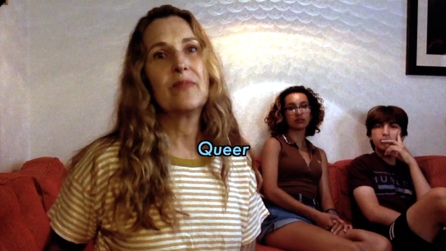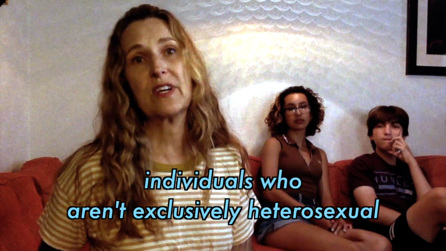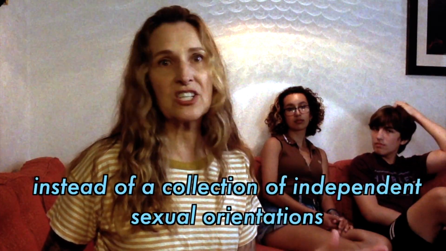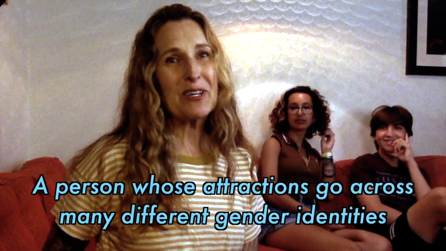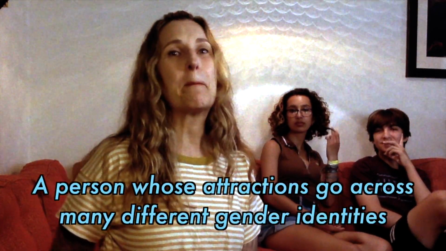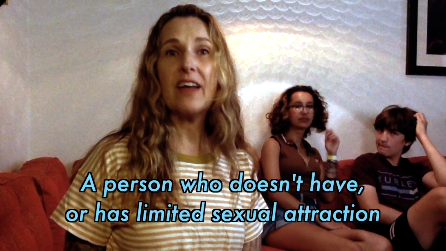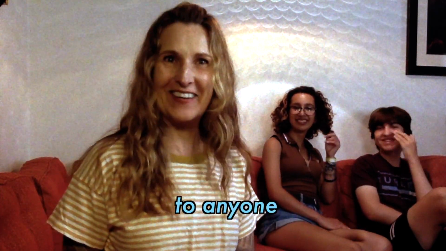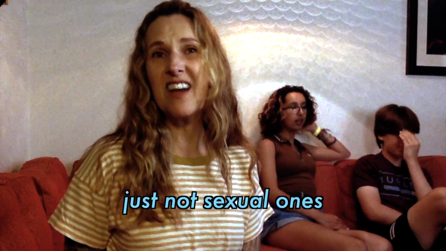Queer. An umbrella term that describes individuals who aren't exclusively heterosexual. Queer folks view sexuality as a spectrum instead of a collection of independent sexual orientations. Pansexual. A person whose attractions go across many different gender identities. Asexual. A person who doesn't have or has limited sexual attraction to anyone. They still can develop crushes or romantic feelings for others, just not sexual ones.